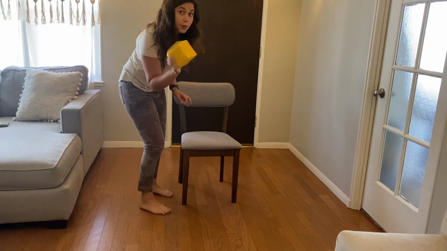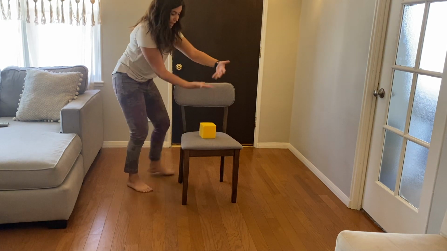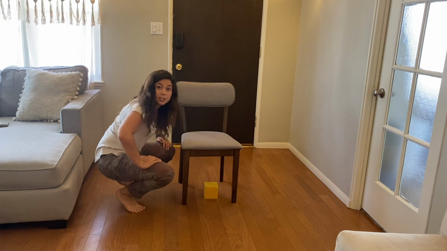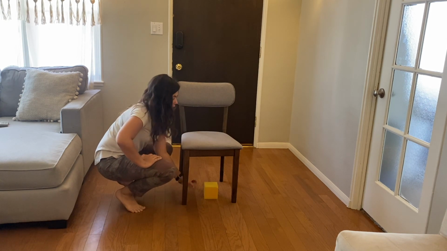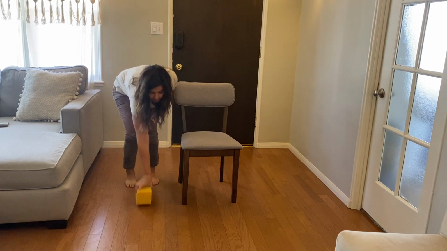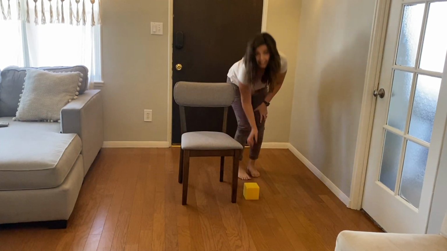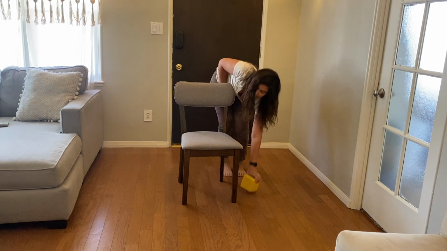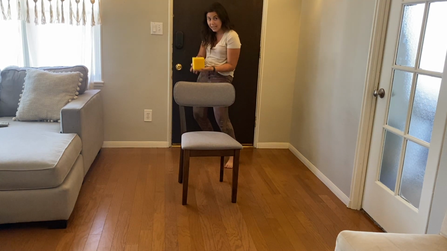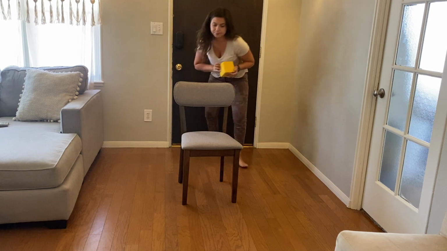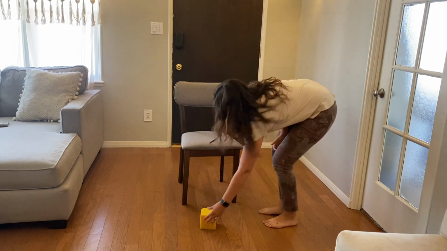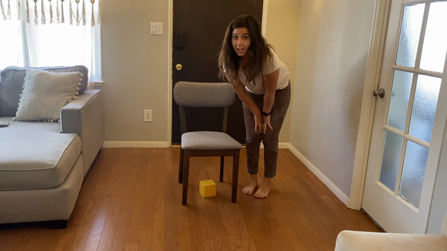Here's my big foam cube. And look, my foam cube is on top of the chair. Now it's under the chair or beneath the chair. Look, now it's beside the chair. Oh, here, it's next to the chair. On top of. Ooh, now I'm holding it behind the chair. Here, it's in front of the chair. And now it's under the chair.